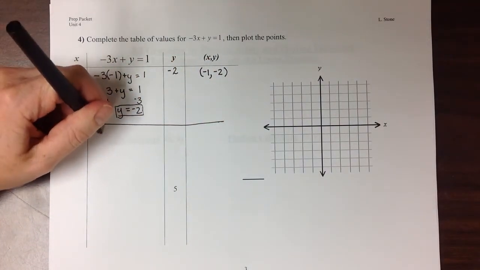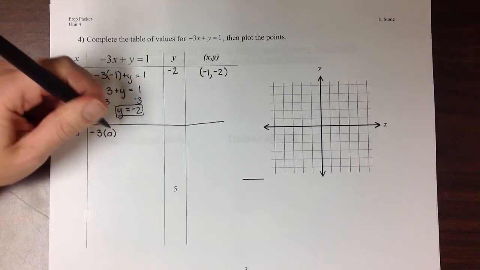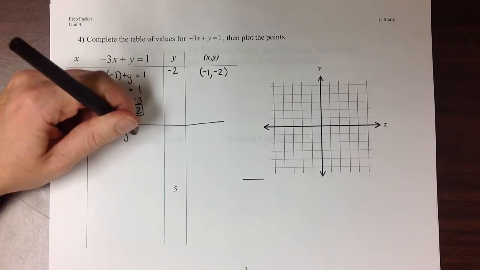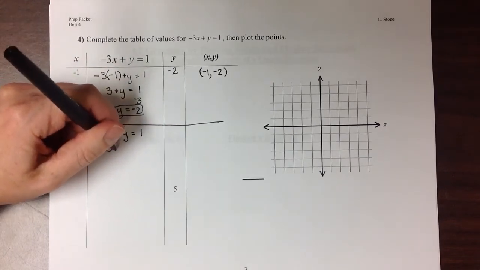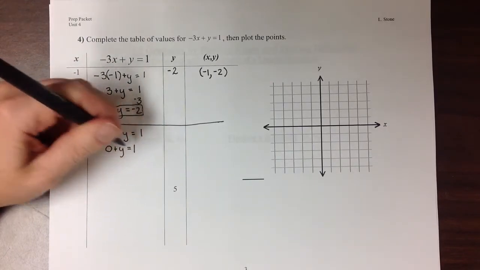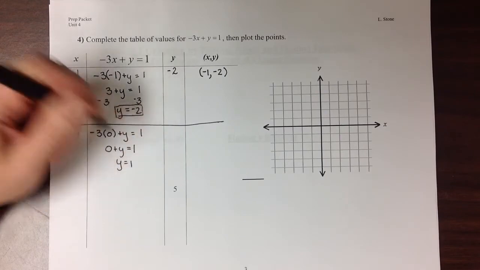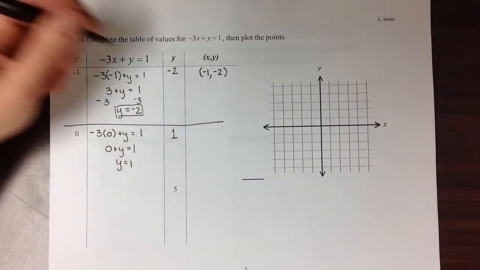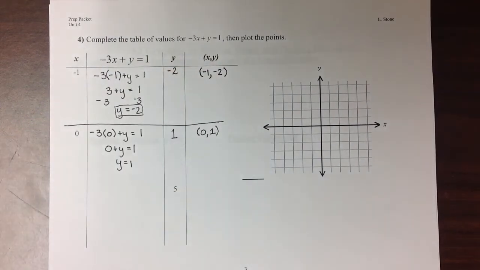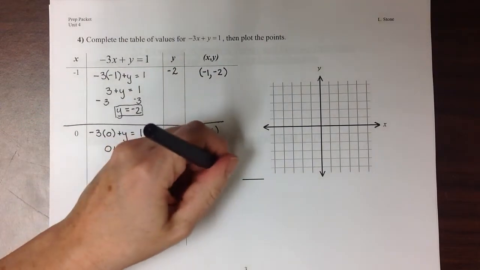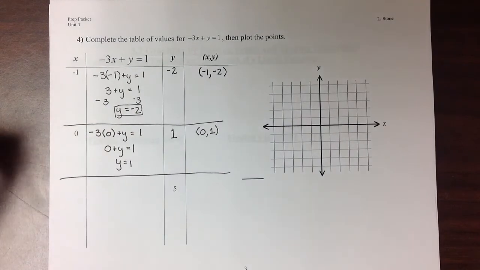So I'll write -3 times 0 plus y equals 1. -3 times 0 is 0. So y equals 1, giving me the ordered pair 0, 1.